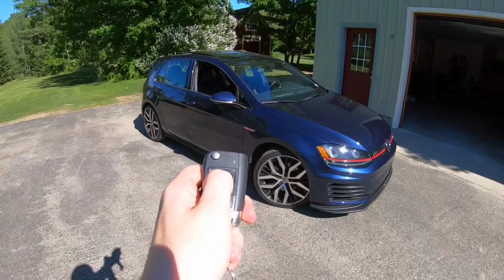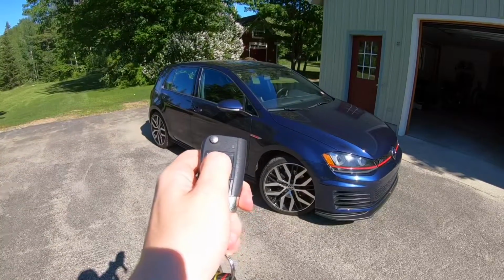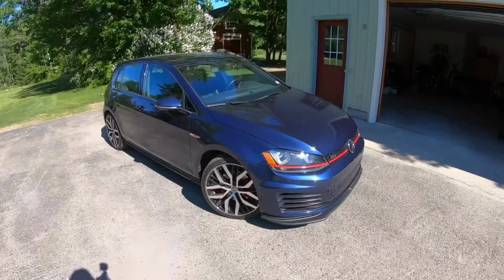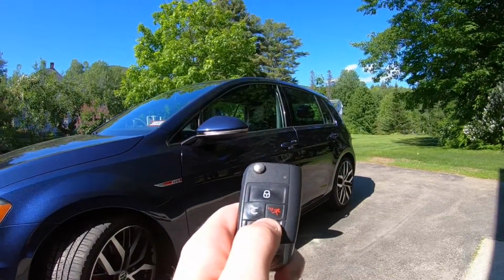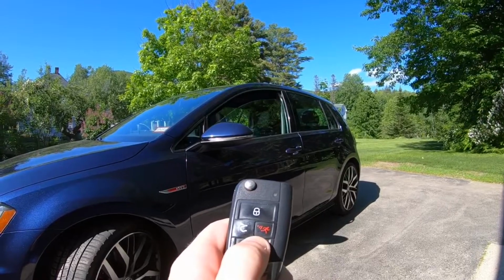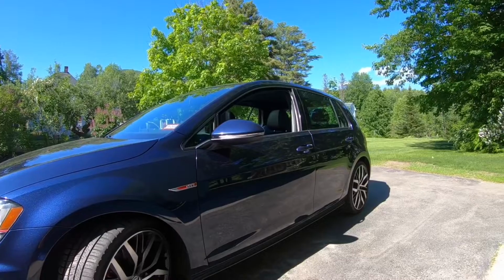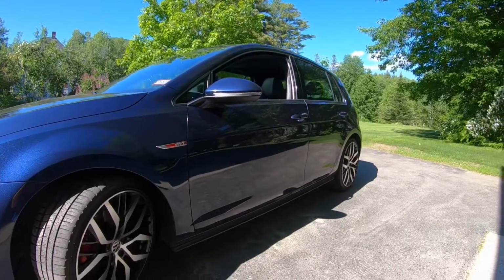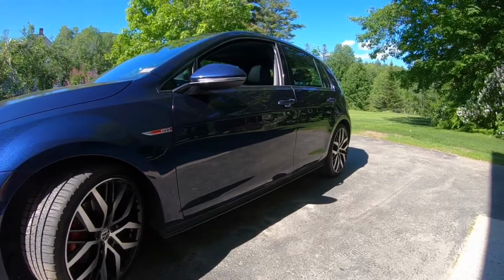So if you hold the key in the lock position, I'm set up where I can close all windows, but open only my driver's window. So we'll hop to the driver's side. All right, so if I hold my unlock button, it'll open my driver's window, which is super convenient on hot days. I really like that function. It's just a great function. It makes living with this thing super easy.